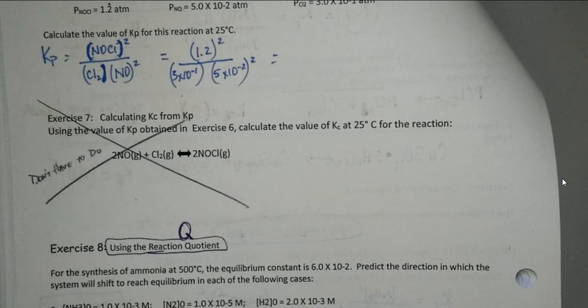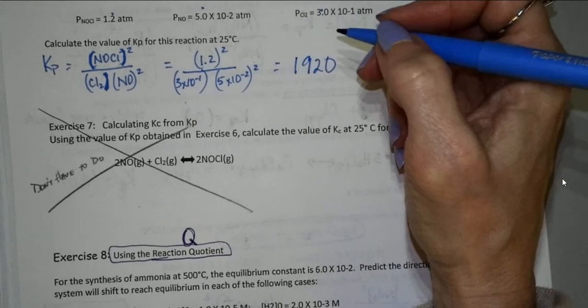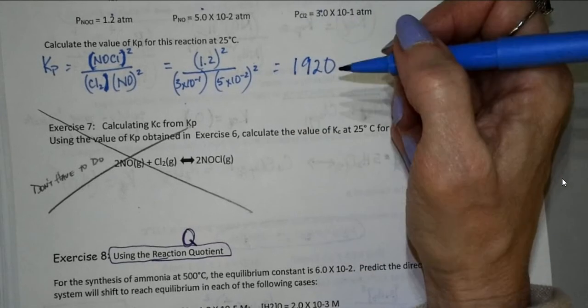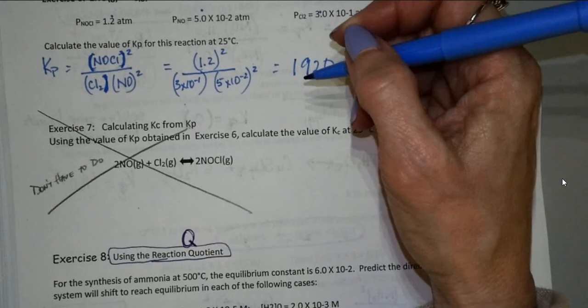Is K large or small? Very large. So is it going to pretty much to completion? Yeah, products are heavily favored, it's going to completion. When K is over 1, it means that the products are favored.